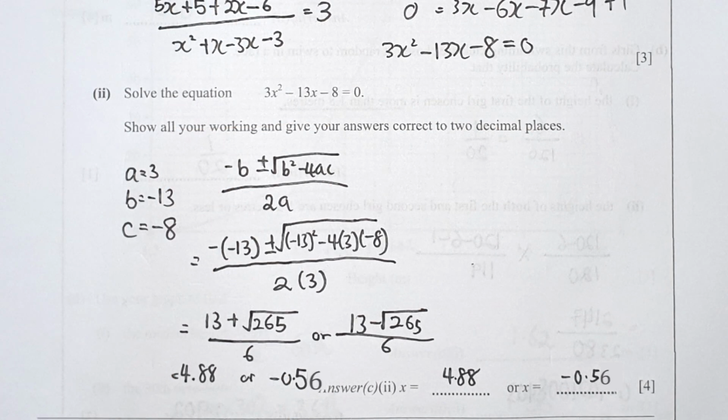For section 2, we are required to use the quadratic formula, as the hint has been given: 2 decimal places. So a is 3, b is negative 13, c is negative 8. By substituting into the formula, negative b plus minus square root of b squared minus 4ac over 2a, you will run your calculation and get the final results as 4.88 and negative 0.5.